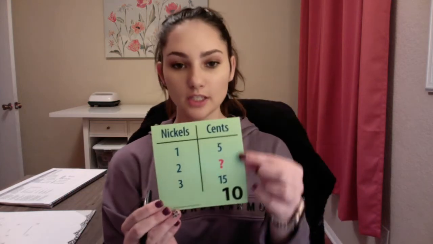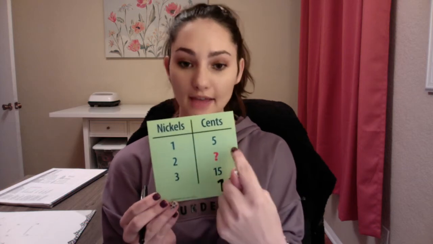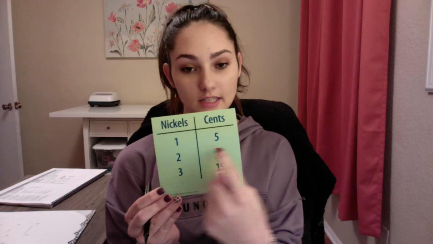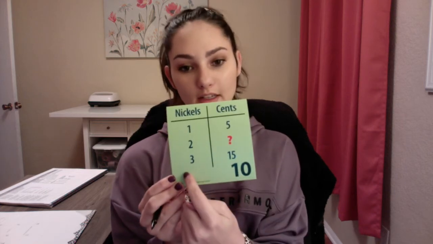Okay? For our next one, we are going to be looking at a ratio table. So this shows nickels to cents. So 1 nickel is equal to 5 cents. 2 nickels is equal to how many cents? That's what we're going to figure out. And 3 nickels is equal to 15 cents.